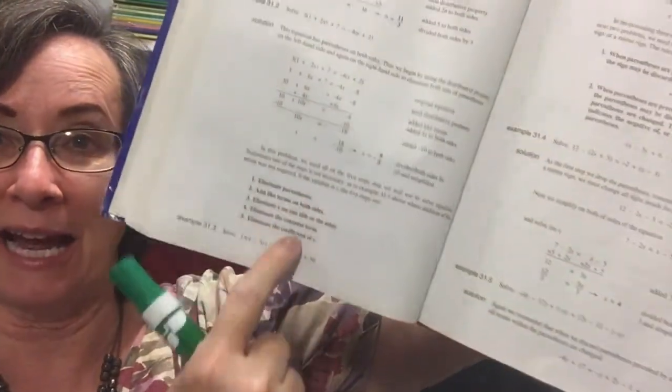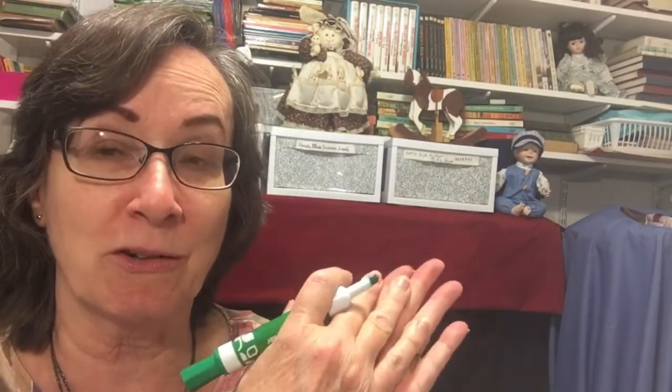And then they say eliminate the coefficient of x. We want to get x by itself, not something times x. So they're saying the same thing that I'm saying, but I would say distribute, simplify, get your x's all together on one side, get your x term alone by getting rid of the constant that's there, if there is one, and then get your x alone by division. Okay, so like if you have a 2x, you don't want a 2x, you want an x. So you would divide both sides by 2.